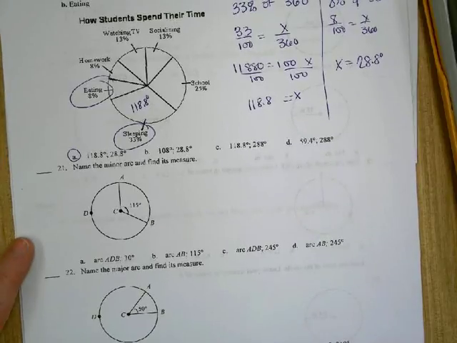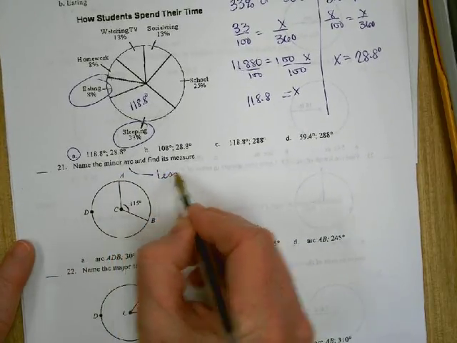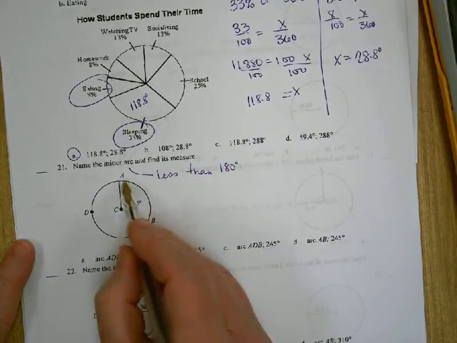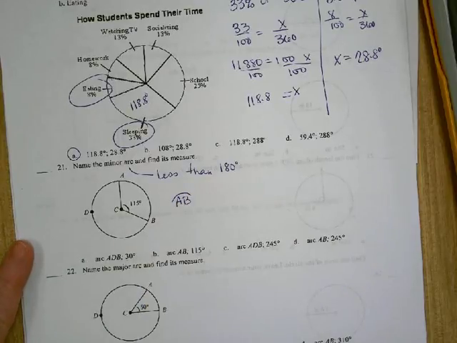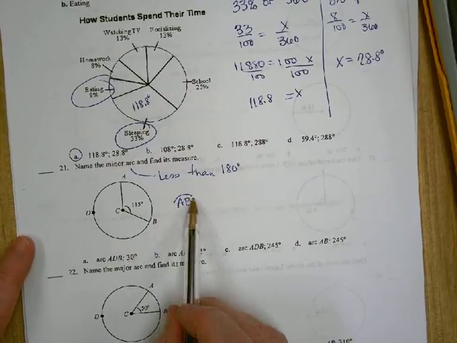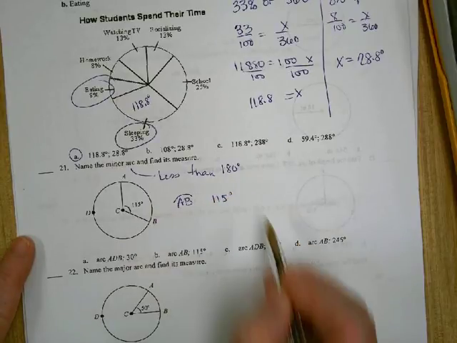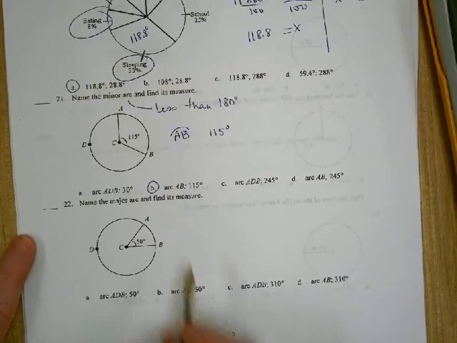Name the minor arc. Minor arcs are less than 180 degrees. So the minor arc here is AB. It's named, well, they're going to use arc, but we're going to use a symbol sometimes. And what's the measure of that? 115 degrees. And which answer is that? B.